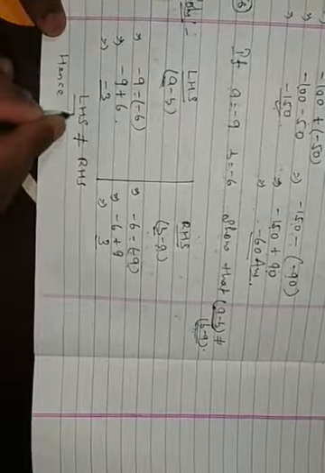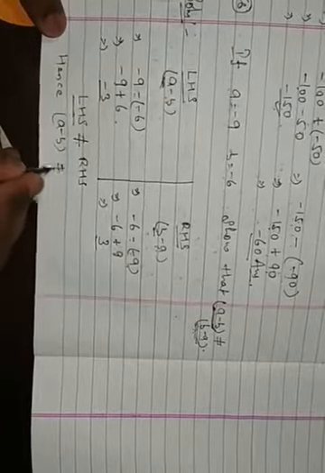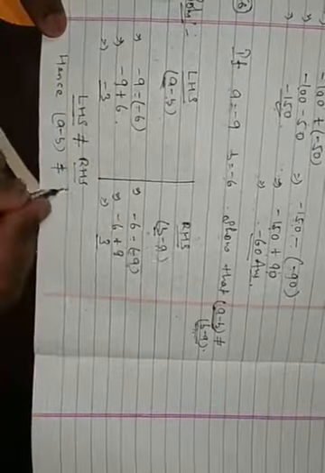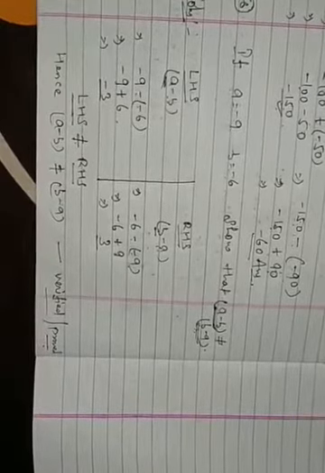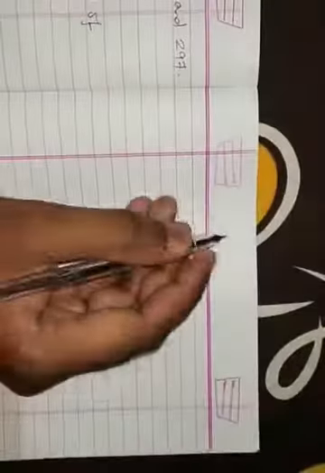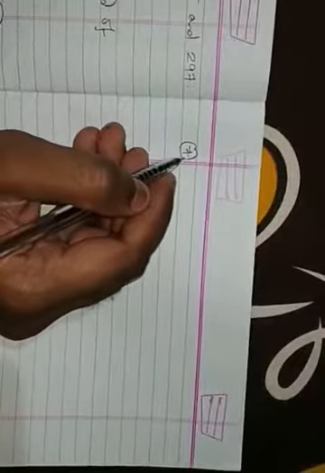Hence, what was LHS? A minus B. Hence A minus B is not equal to what was RHS? B minus A. Verified or proved. Anything can be written. Is it clear, everyone? Let's move on to one more question. That will be the last question of today's session. It is also an important question.